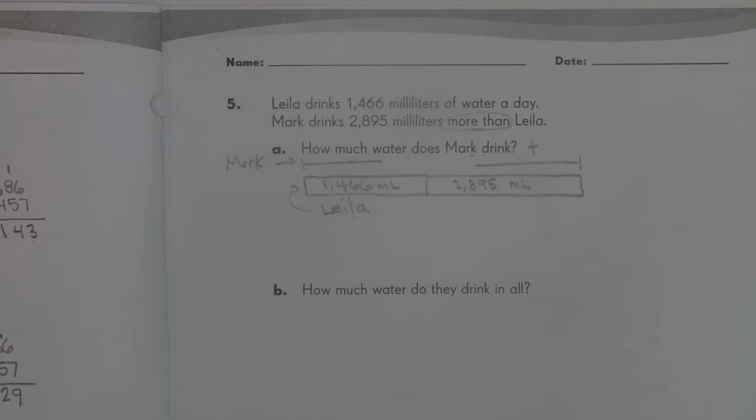I'm going to wait for a second and think about what I want to do, because I don't want to erase my mistake, because I want you to know that mistakes get made. So I'm going to pause it and I'm going to adjust my bar models and see if I can come up with one that I like a little bit better.